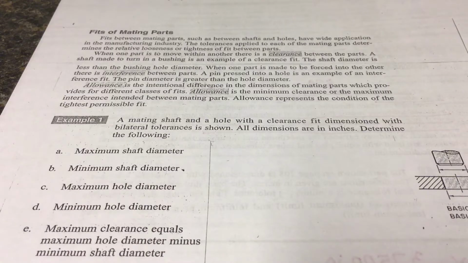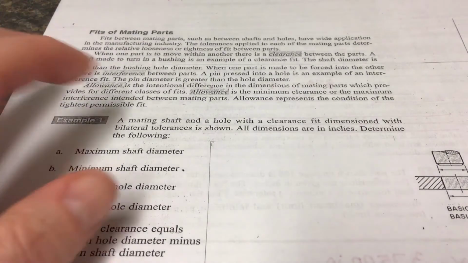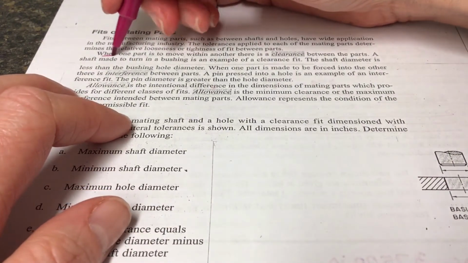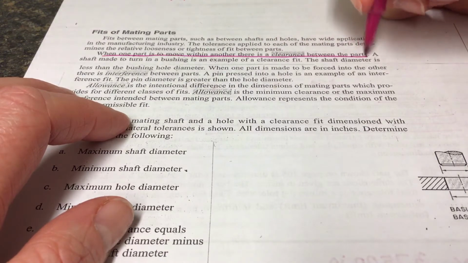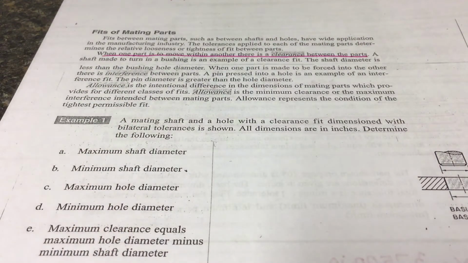So the next thing we need to talk about is the fit of mating parts. In other words, the clearance between the two moving parts. When one part is to move within another, there is a clearance between the parts. For example, in automotive, when you have a piston moving in a cylinder, there's a clearance between those two parts.